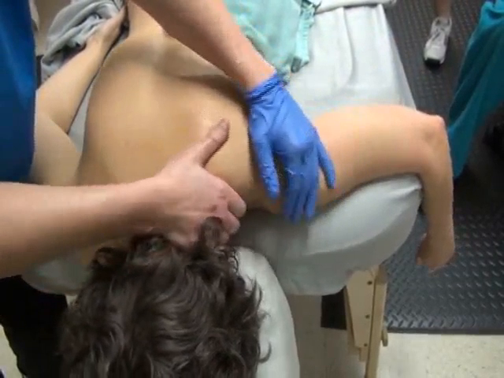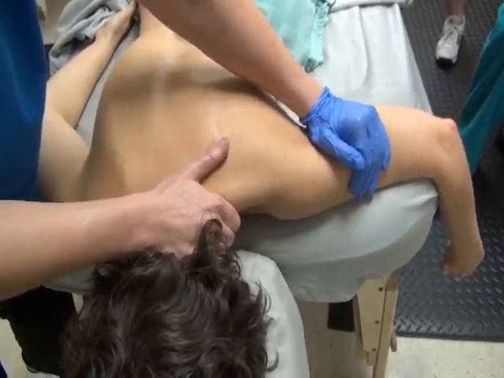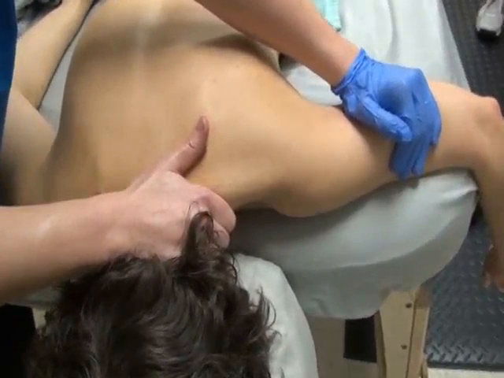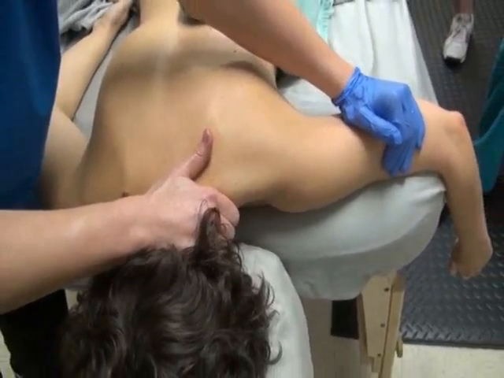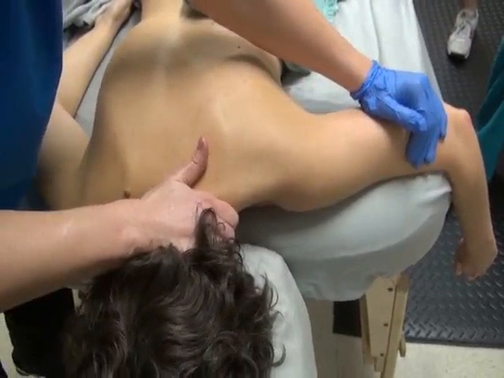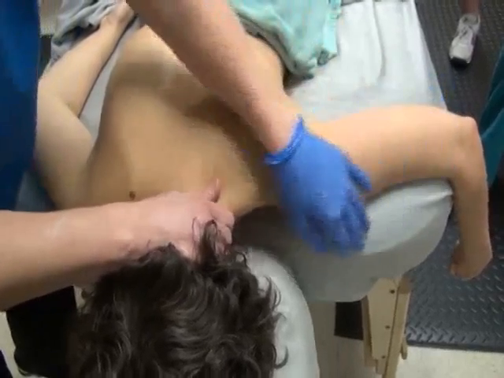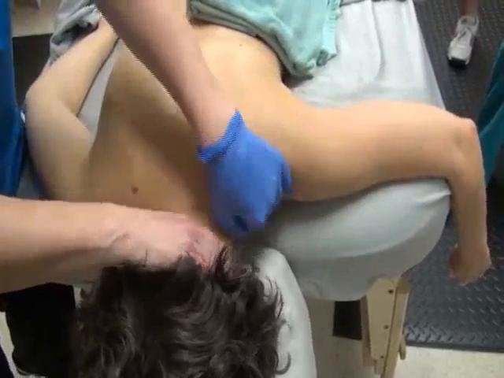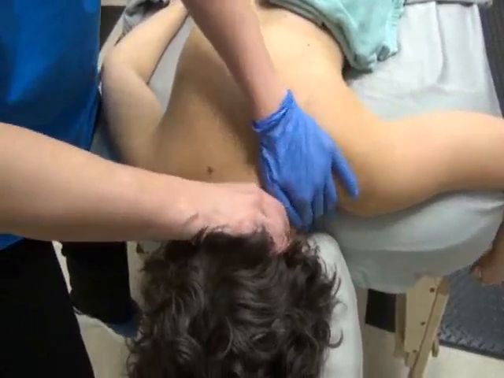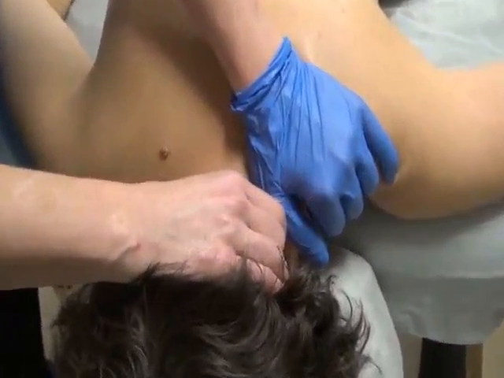So I could see that this was very much connected to the shoulder's unhappiness. We'll get some of the supine because there's a lot there.